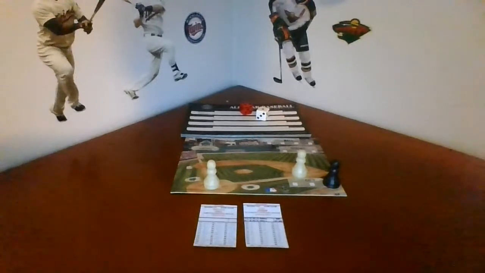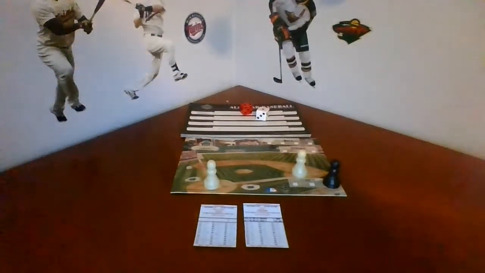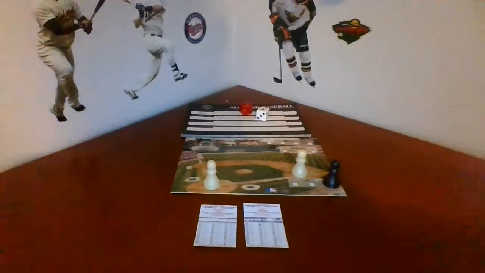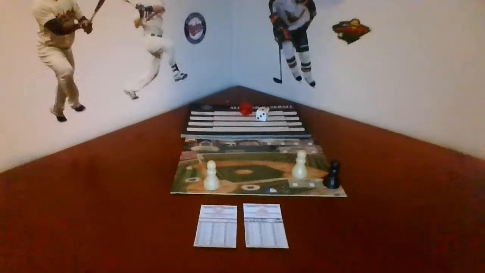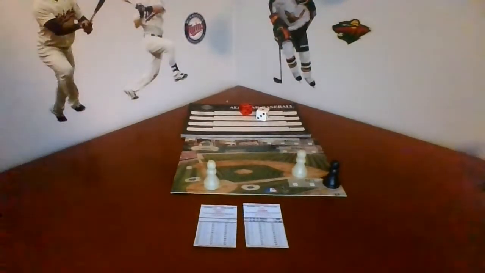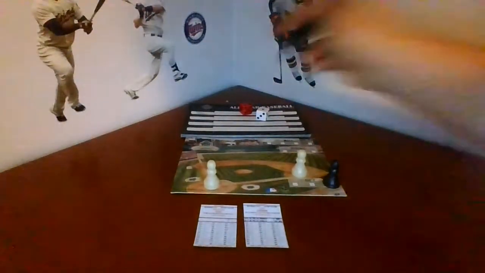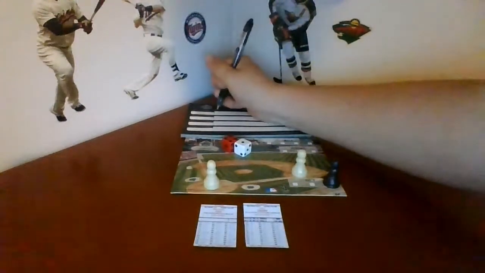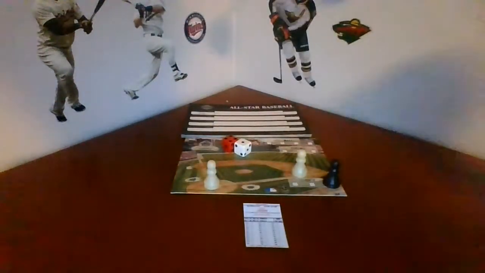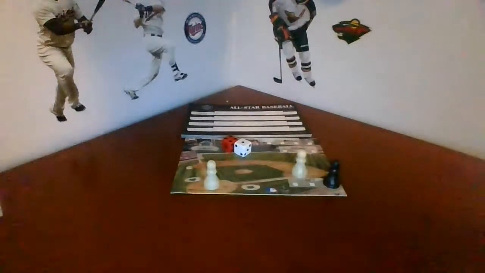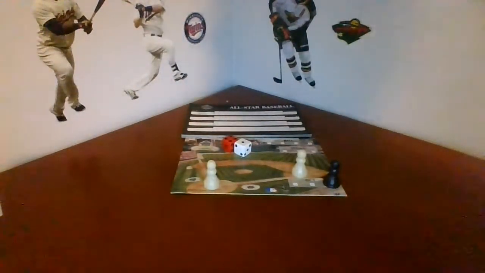41, the 28. The runner on first. Hit a ground ball to short, flips to first for the out. That ends the inning. So Chicago with the 2-out single, they won't score, and we go bottom of the first here, 0-0.